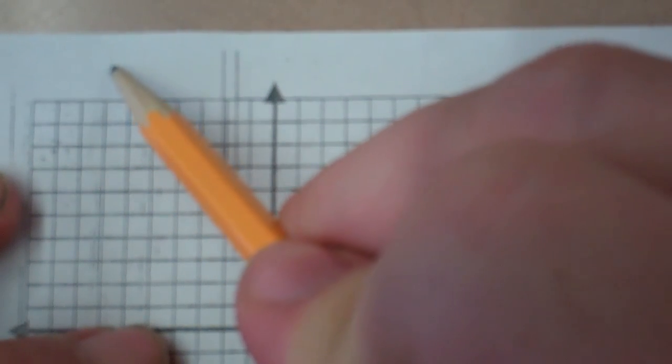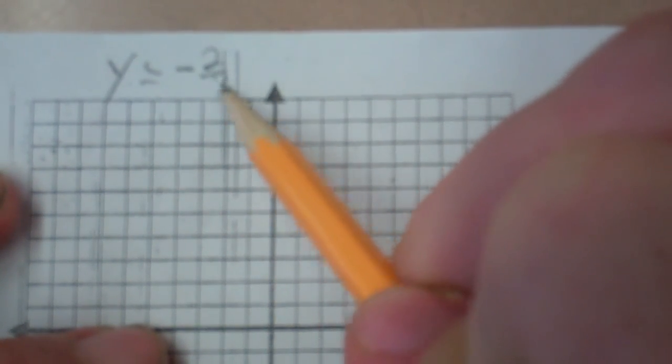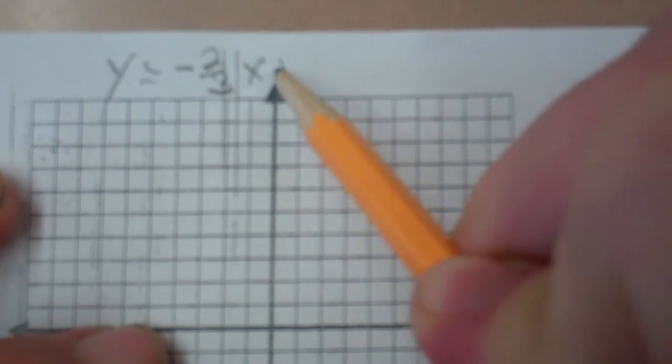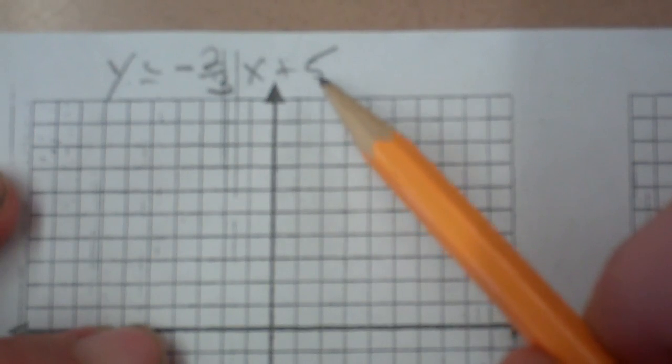I have some graph paper right here. I'm going to write down the equation that we're supposed to graph. We just found that it is y equals negative 2 over 3x plus 5. That's our slope, and that is our y-intercept.